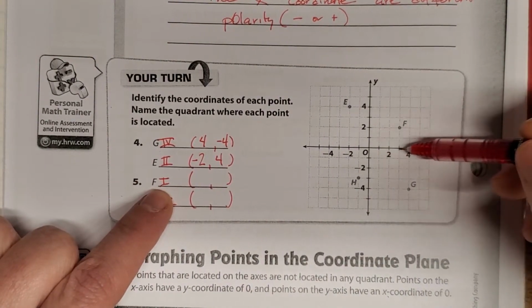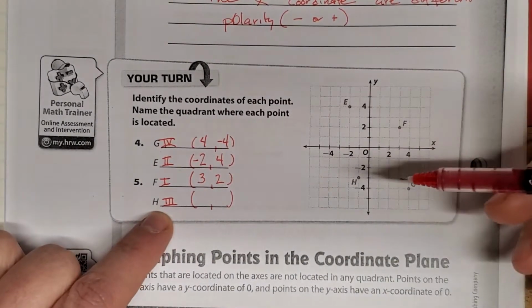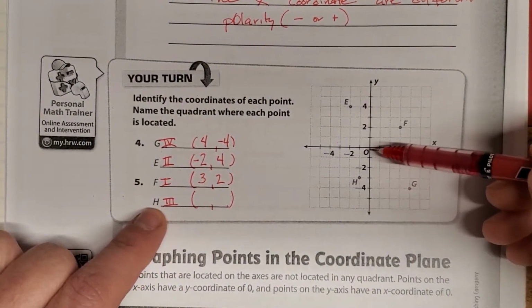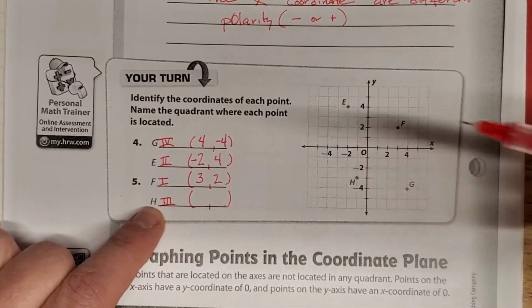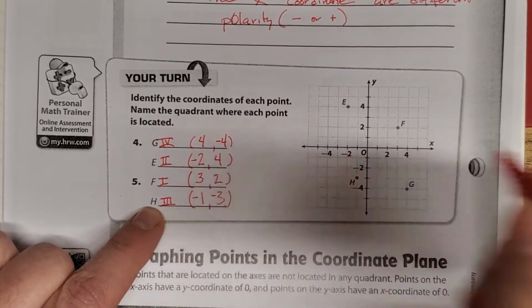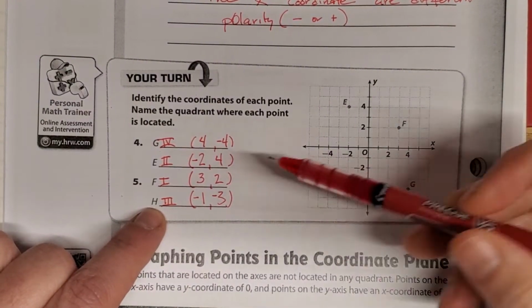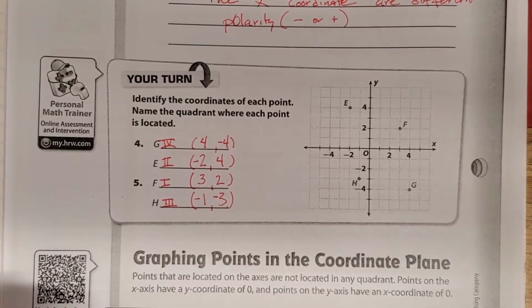Point F is over 3, up 2, all positive. And H over 1, so -1, down 3. Left 1, down 3. And if that went pretty fast, you can watch the video from yesterday or rewind me. Remember, you can pause me, rewind me.